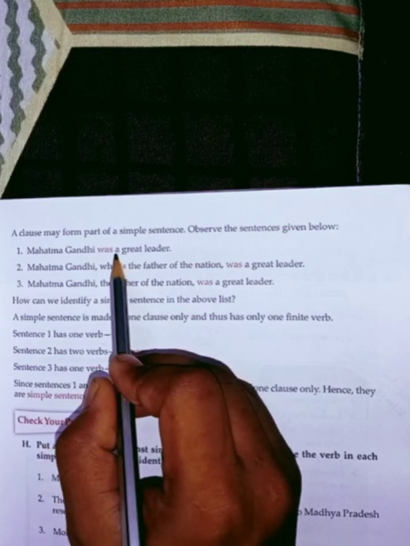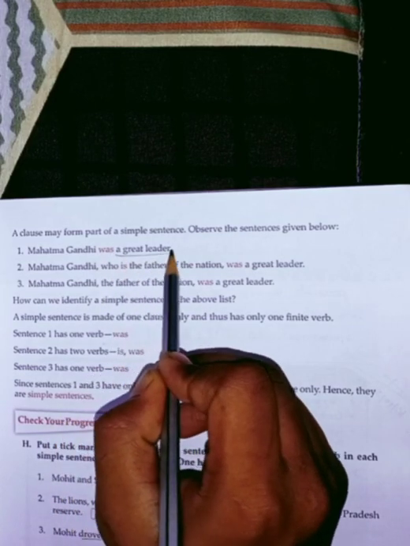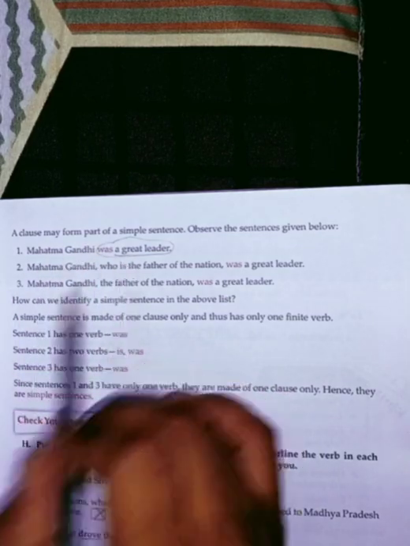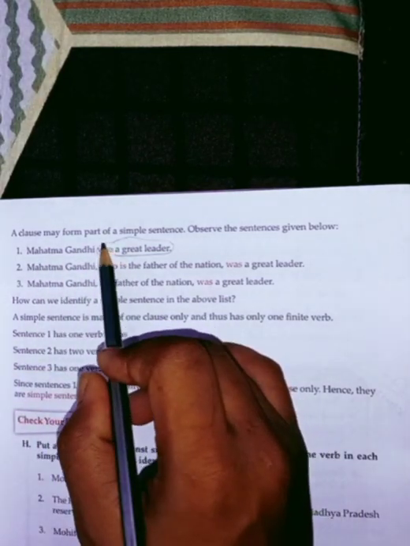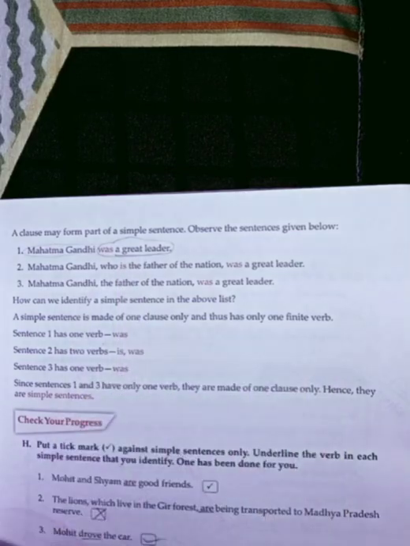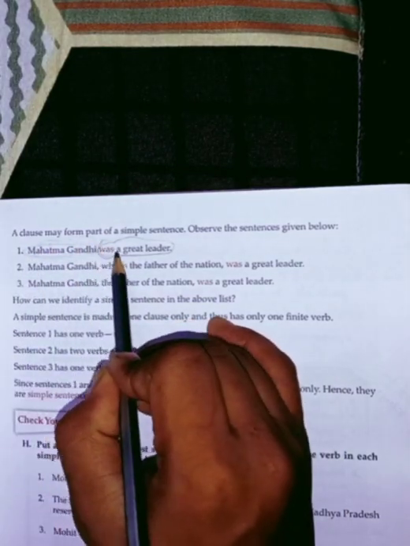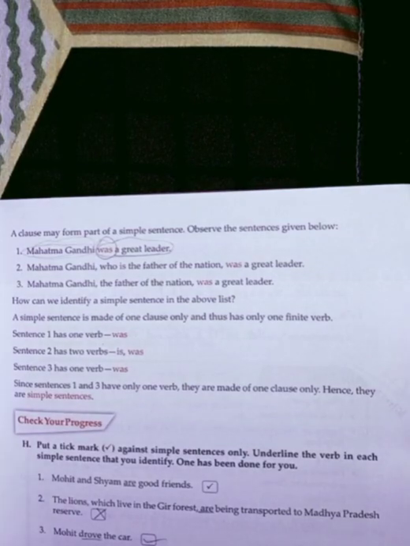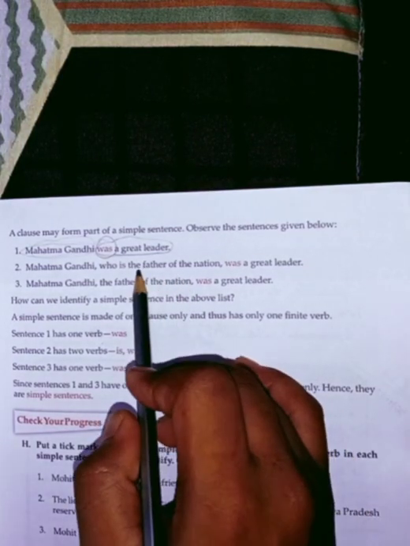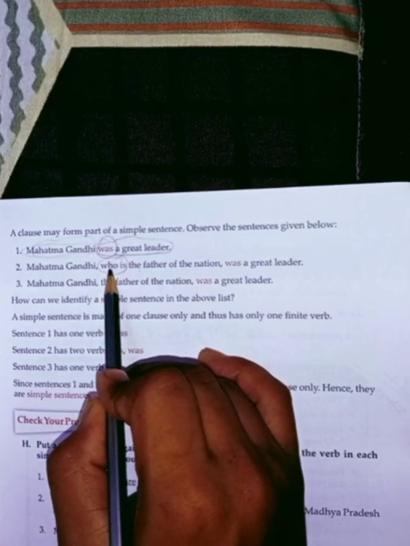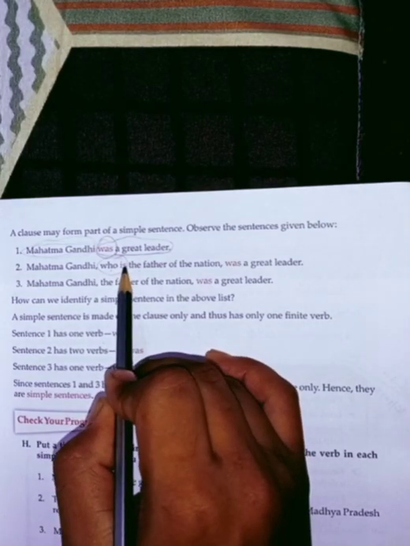So here we can see "a great leader". "Mahatma Gandhi was a great leader." Here we can see the simple sentence, but here the subject is there and "was" is the finite verb. In the next sentence, "is" is a finite verb.